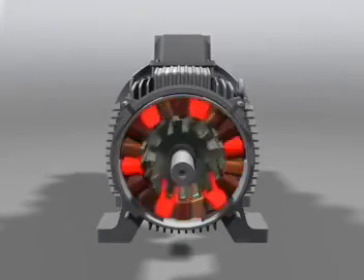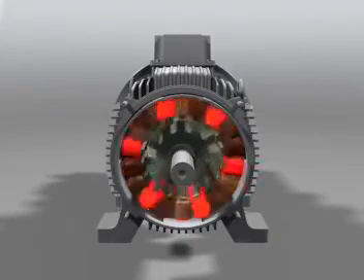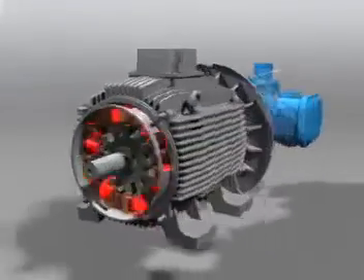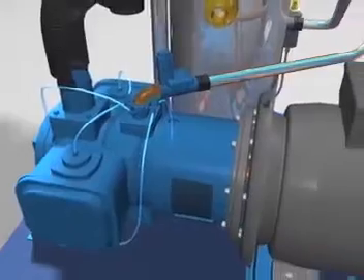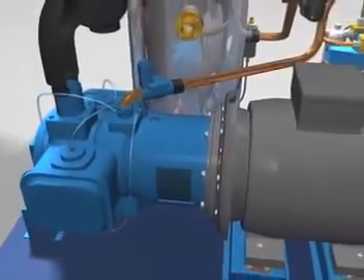Fine pressure control ensures that you use exactly the energy required to do the job and no more. With this technology, we offer our customers a compressor that provides the best-in-class efficiency.